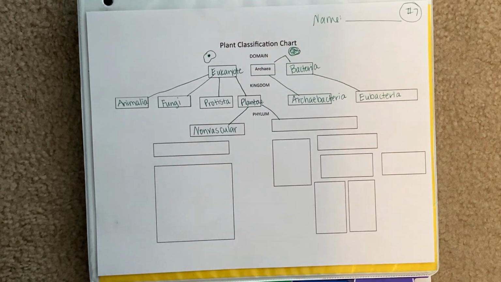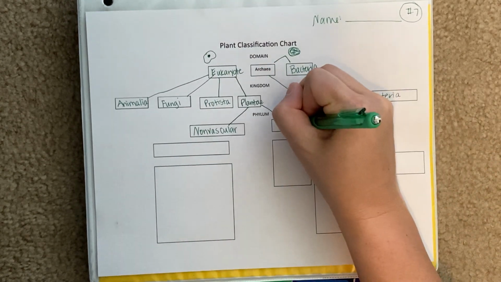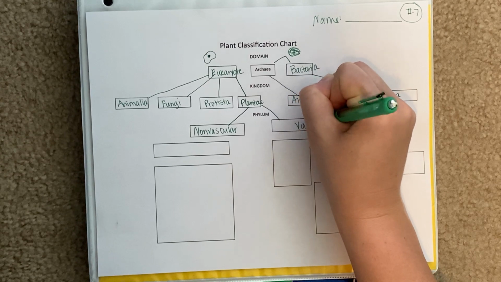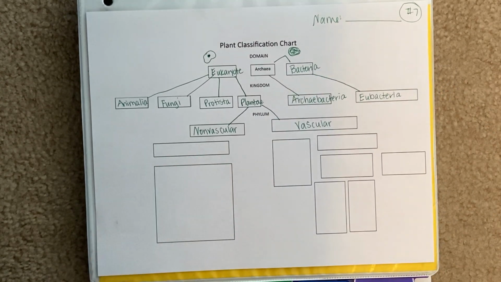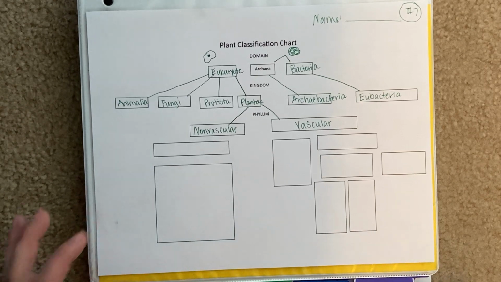Okay, and then if they do have veins, they're called vascular. One of the other main differences is if the plant is non-vascular, that means it does not have the tubes to transport water from the ground up or food from the top down. So that means that the plant will usually end up being much, much smaller.